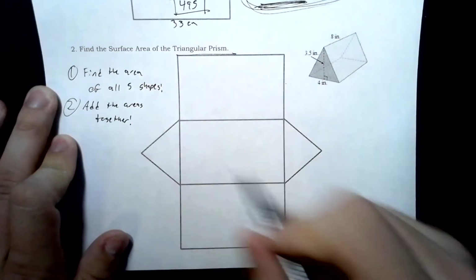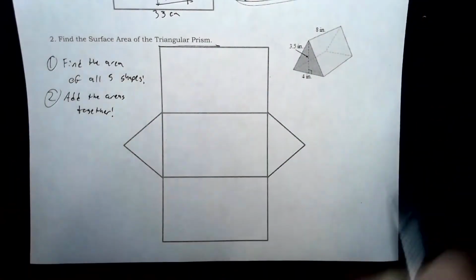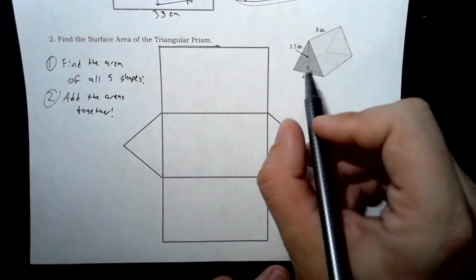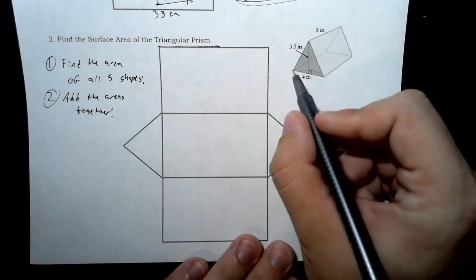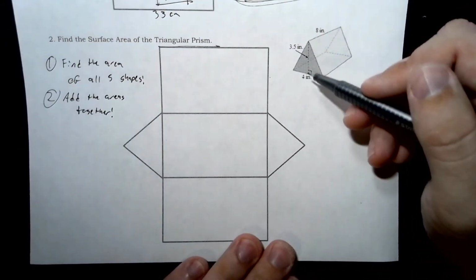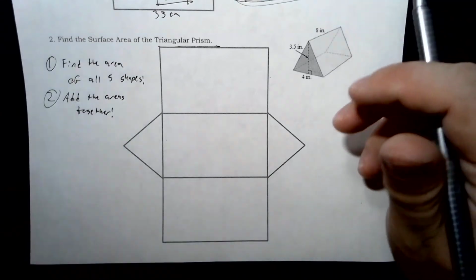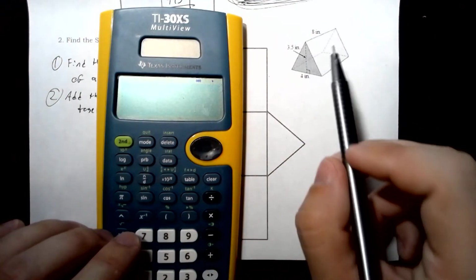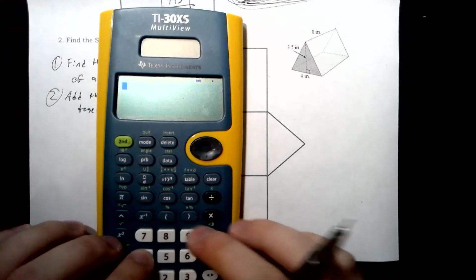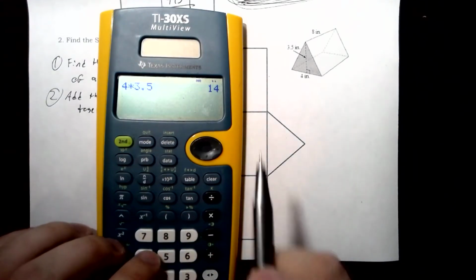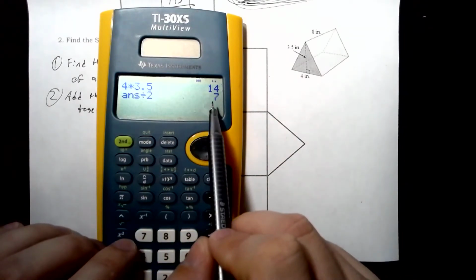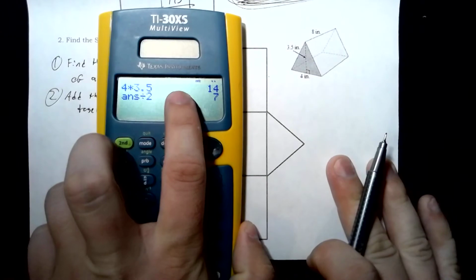So, step 1, find the area of each individual shape. Our triangles are going to be pretty easy because it has our base right here, which is 4 inches, and our height over here, which is 3.5 inches. Again, that might normally be hard, but this is calculator active. So this is a triangle, so it is base times height divided by 2. So we're going to do 4 times 3.5, which is 14, divided by 2, this is a triangle, gives us an area of 7 for our triangles.